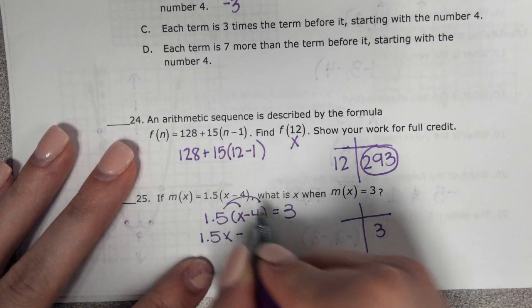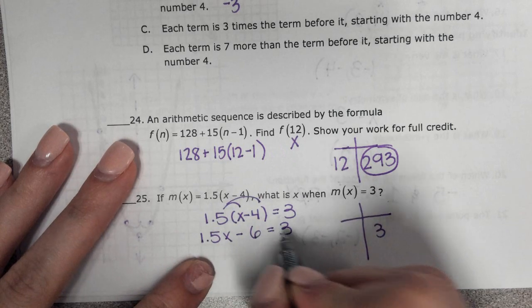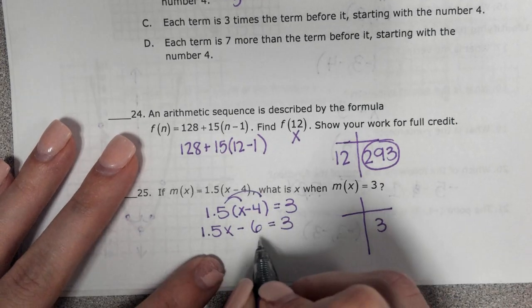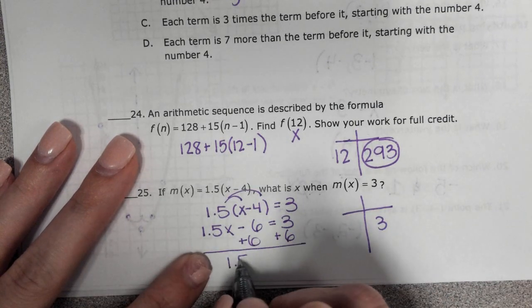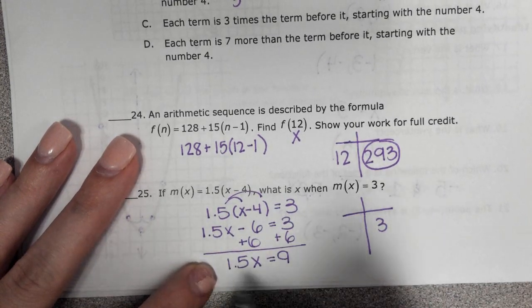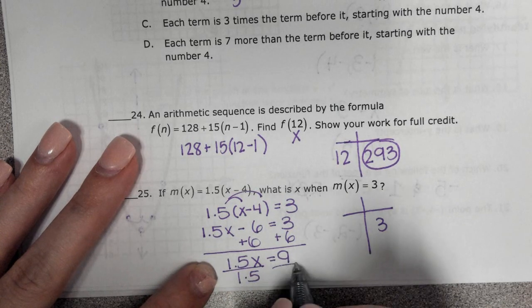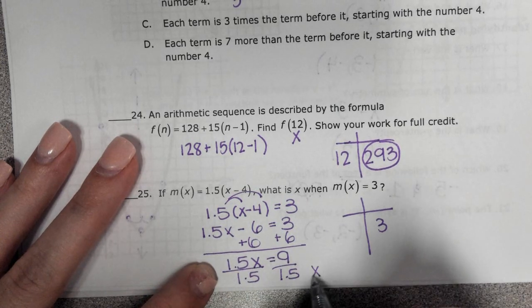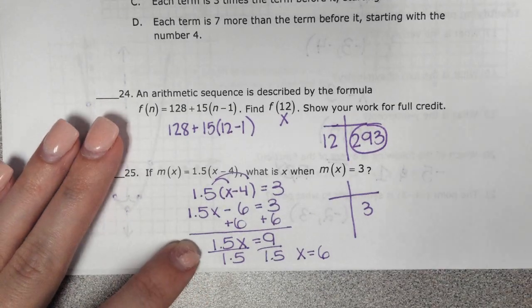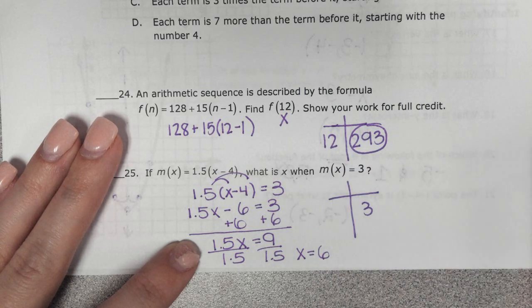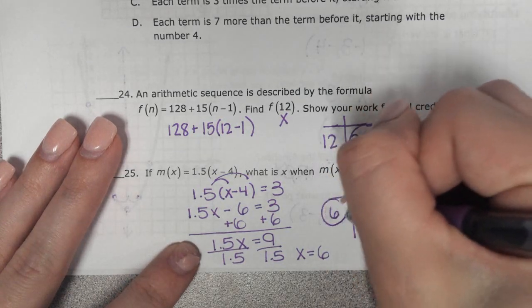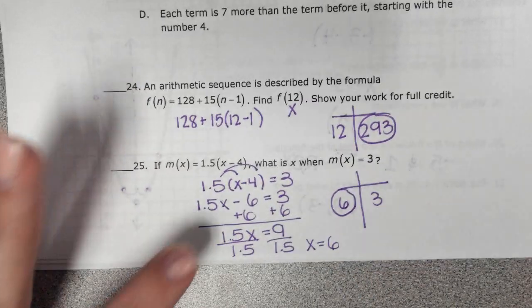1.5x minus 1.5 times 4 is 6 equals 3. To get rid of a minus 6, you add 6, add 6. 1.5x equals 9. Divide by 1.5, divide by 1.5, x equals 6. Let's see if that's what matches in our calculator. You put in 1.5 parentheses x minus 4 into y1, and we're looking for where we get a 3, and yes, it is when the x value is 6.